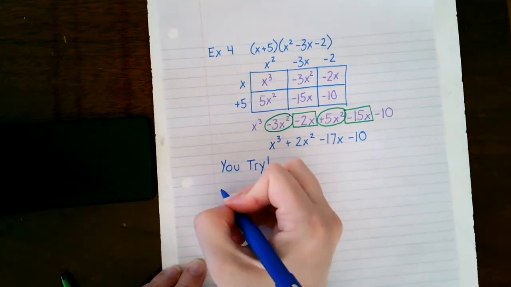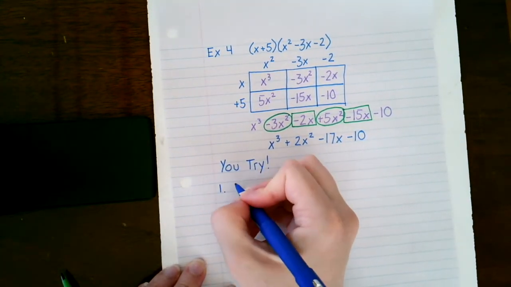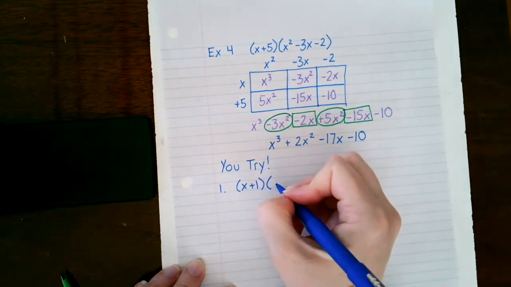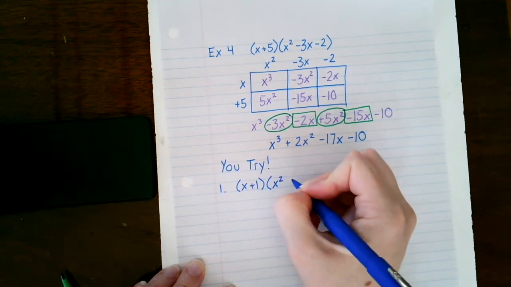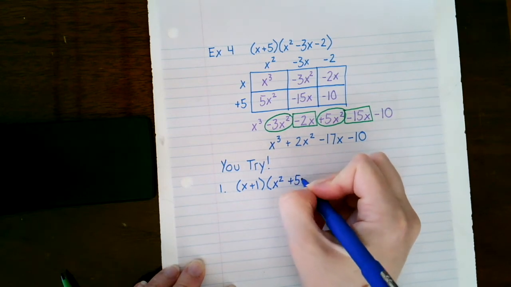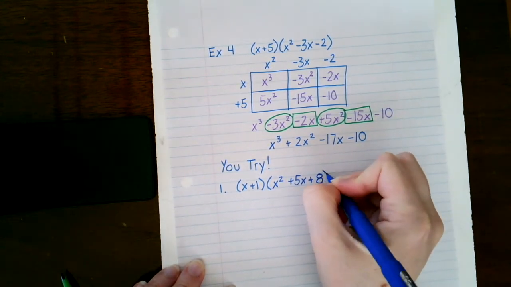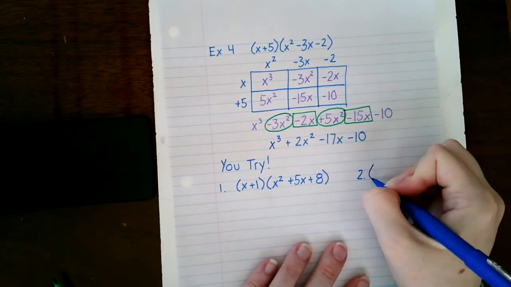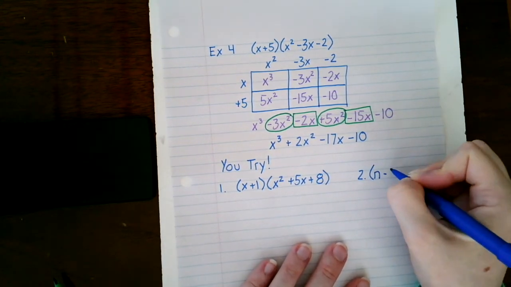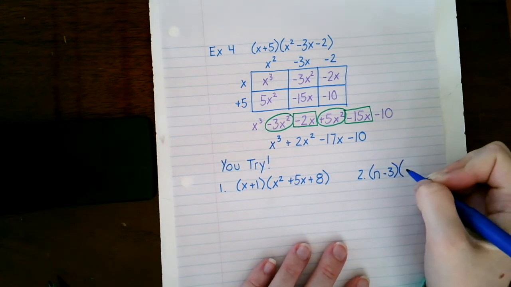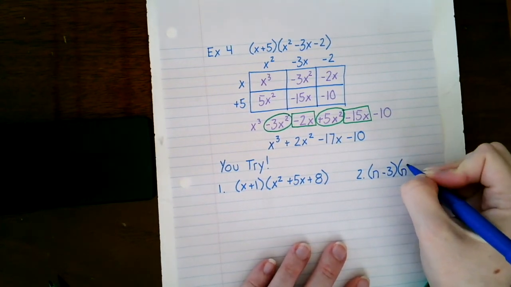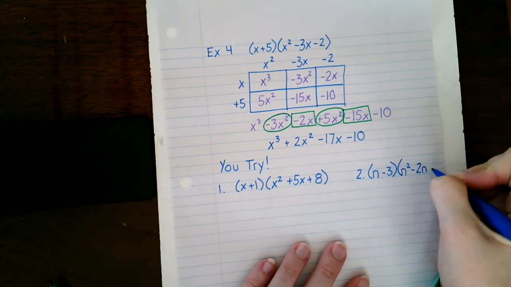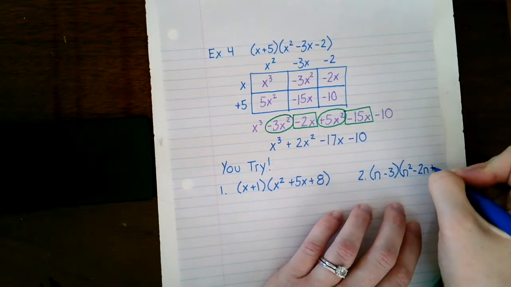And the first one is x plus 1 times the quantity x squared plus 5x plus 8. And the second one is n minus 3 times the quantity n squared minus 2n plus 4.